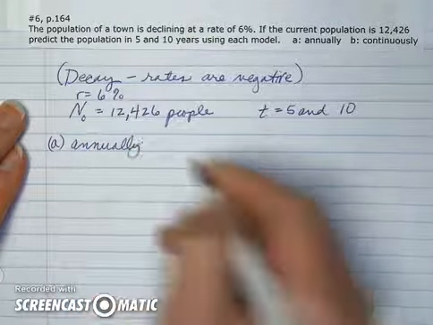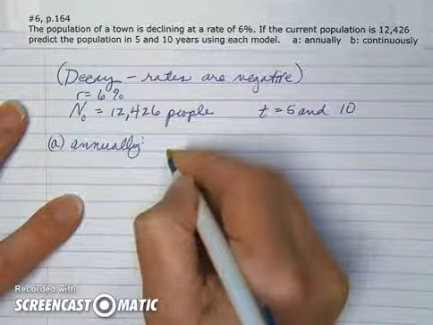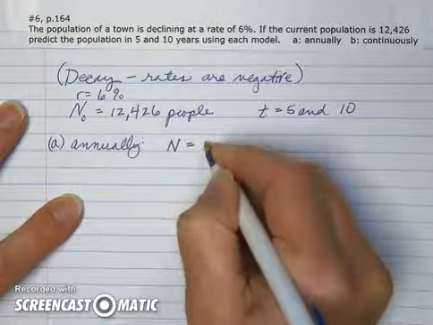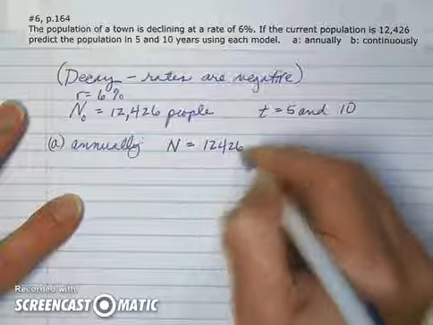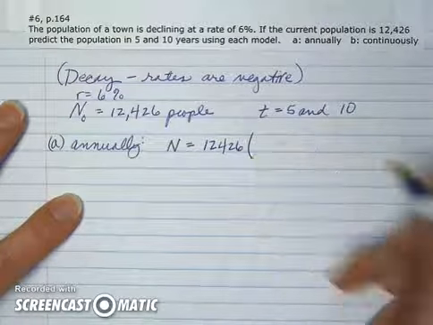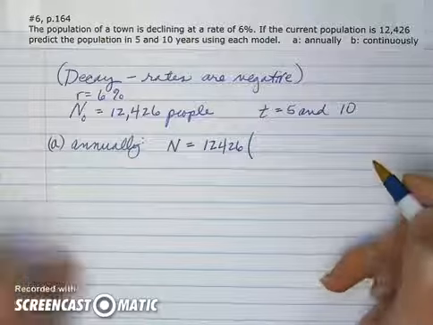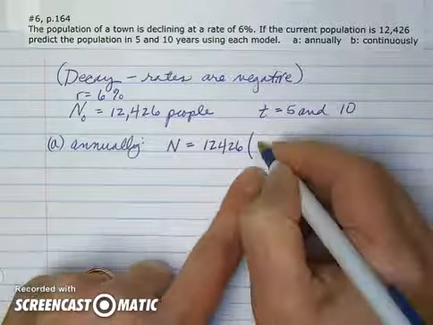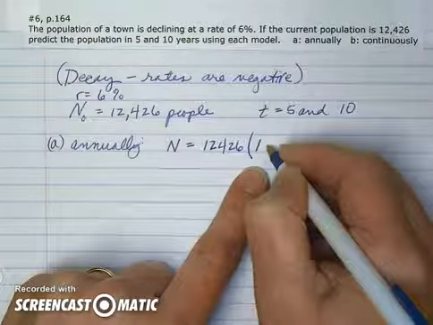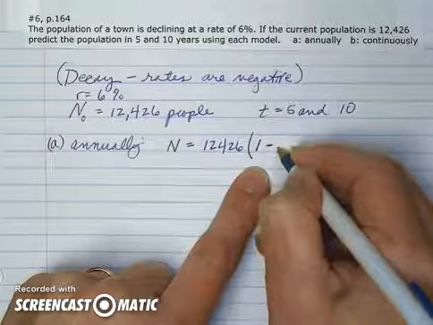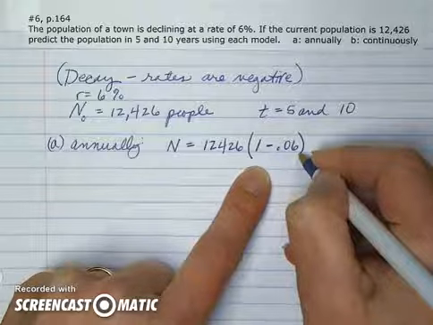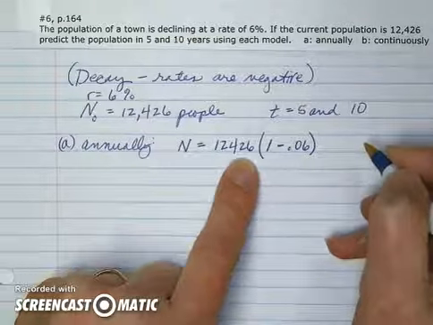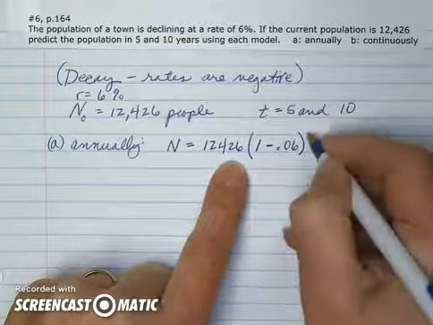I'm going to have n equals my initial value, my 12,426, times, you remember our formula? This is annually, so this would be 1, and this is a decline, minus my rate, which is 0.06, to the time period. Well, the first one, let's do it in 5 years.